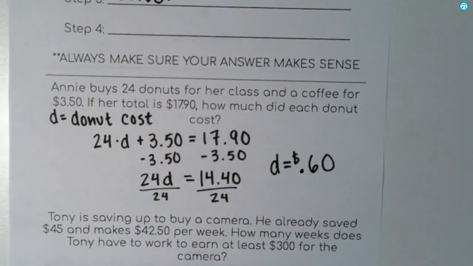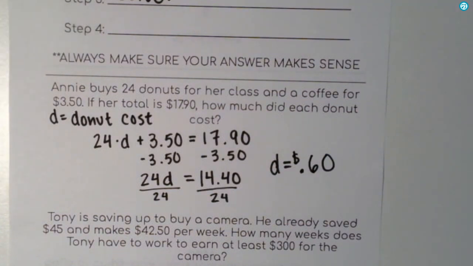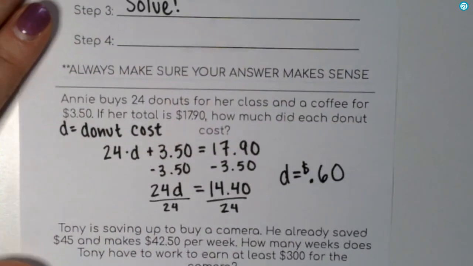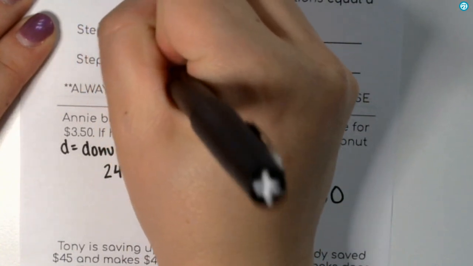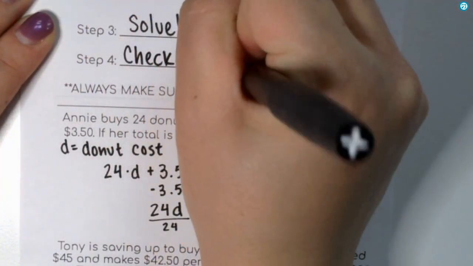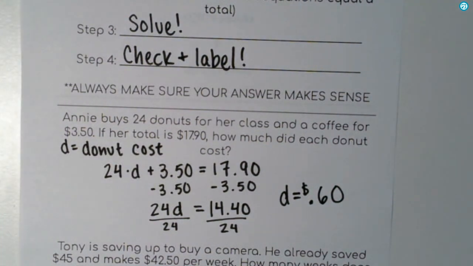Our final step in solving this, is after we've solved, I guess this isn't a final step in solving, but a final step in doing the problem. After we've solved, we are going to check our answer and label. So when we say check your answer, we want to make sure it makes sense. So if I have that each donut costs $6, that would be unreasonable. If I had that each donut costs 6 cents, that would be unreasonable. But 60 cents seems like a reasonable answer. And then we want to label it, and this one we label with a dollar sign. So we don't need any other labels.